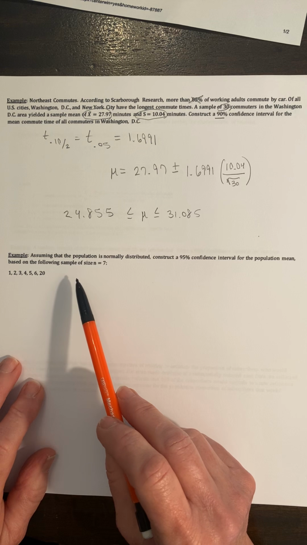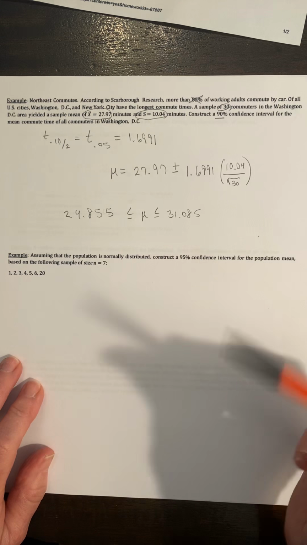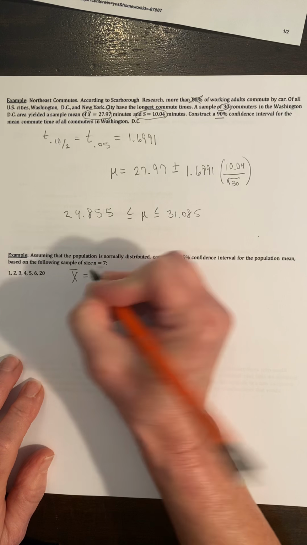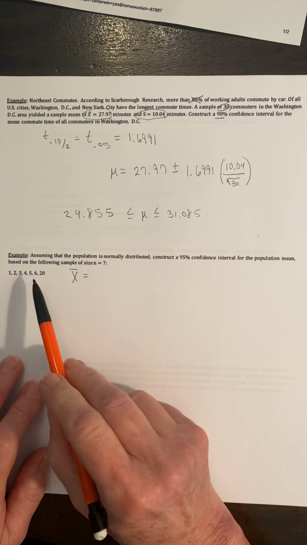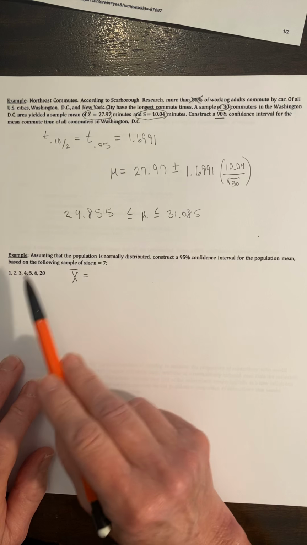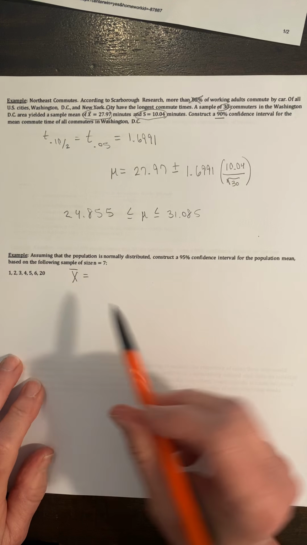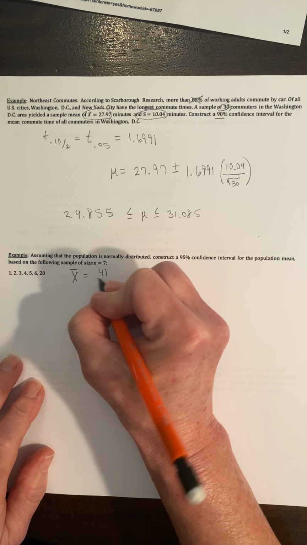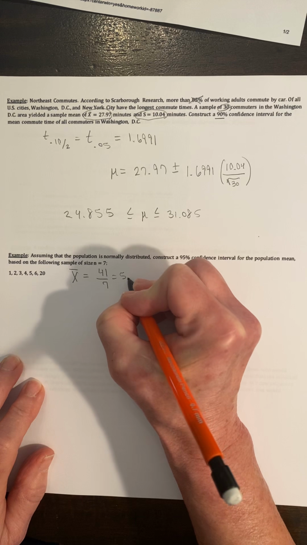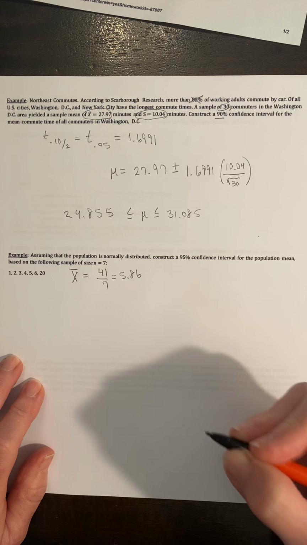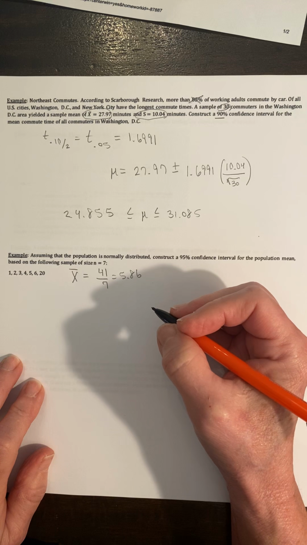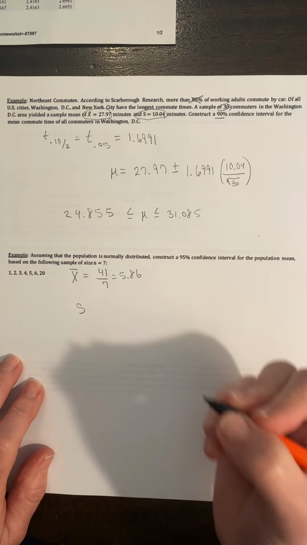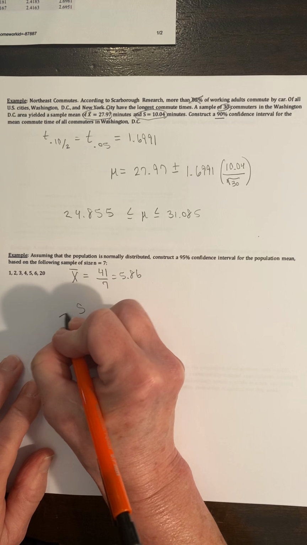Now, in this next one here, we're missing some information. Notice that we're not given X bar, so we'll need to find that. We're given the individual numbers in the sample. So X bar, if we add these up, we get 41 over 7, and I'm just going to write that as 5.86. Now, we're also not given S. We had two formulas for S from a previous lesson. That was lesson 3.2.